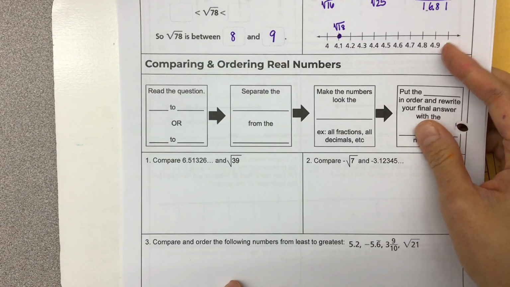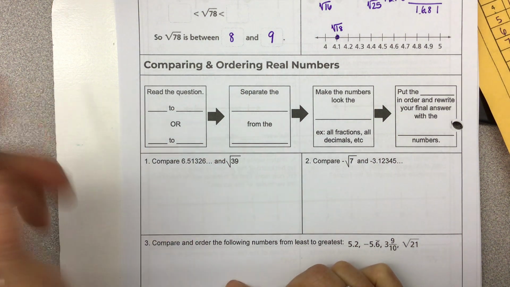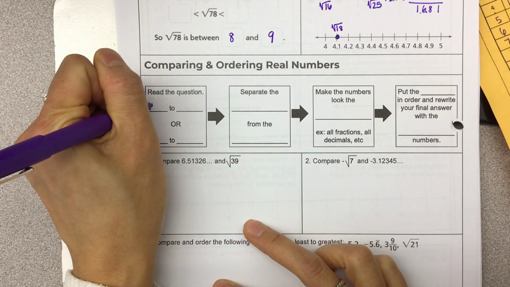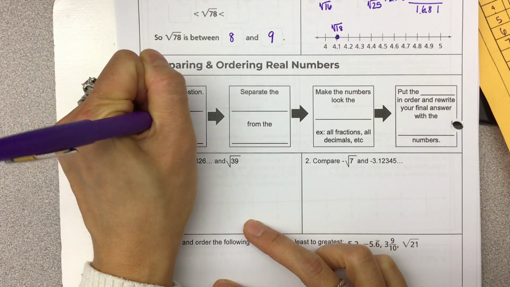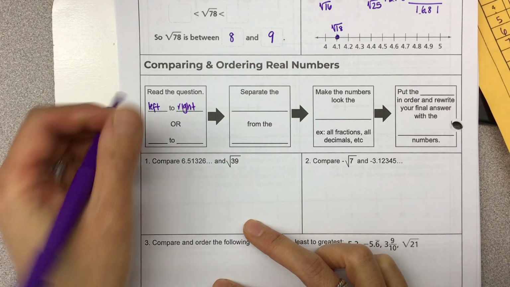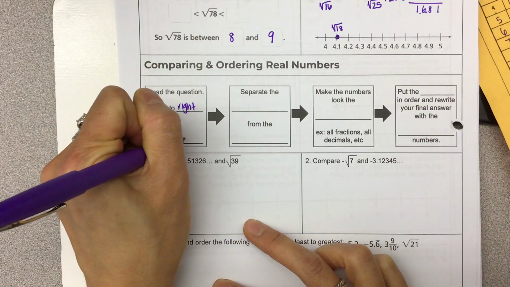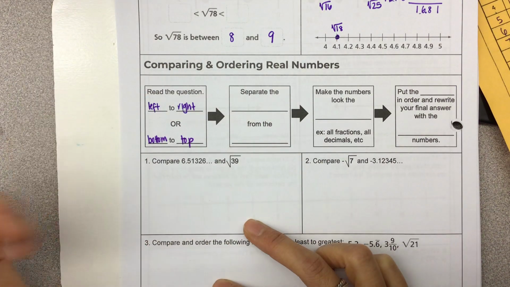Okay, we're going to do comparing and ordering real numbers. So we're going to read the question left to right or bottom to top. Sometimes the questions are written across or it's in a table.